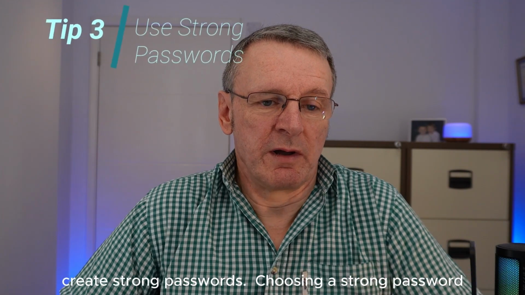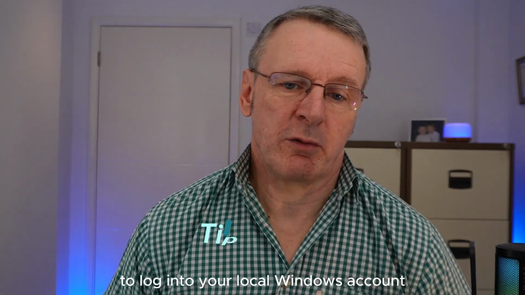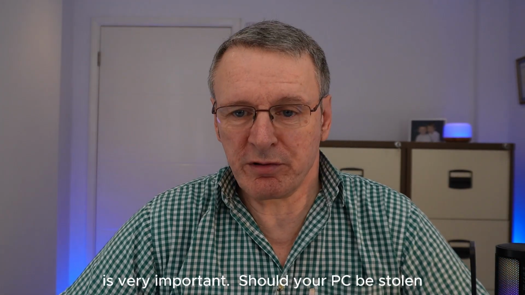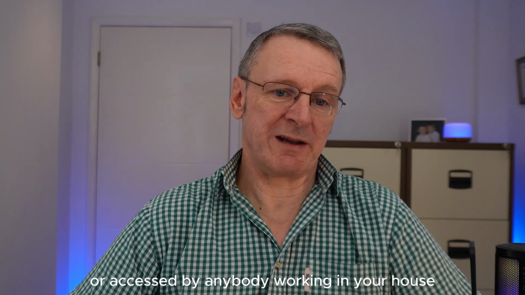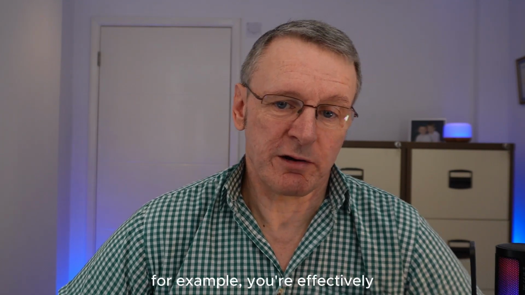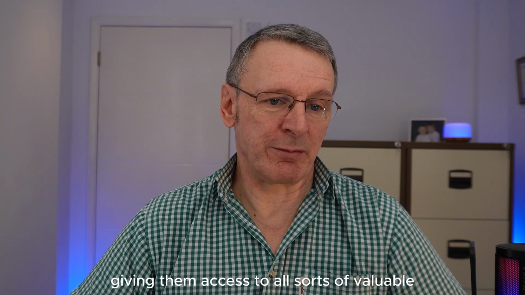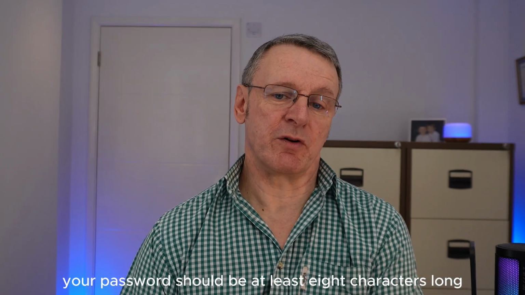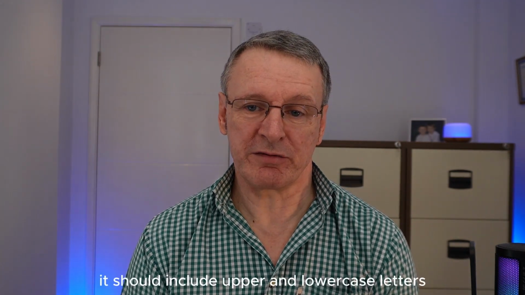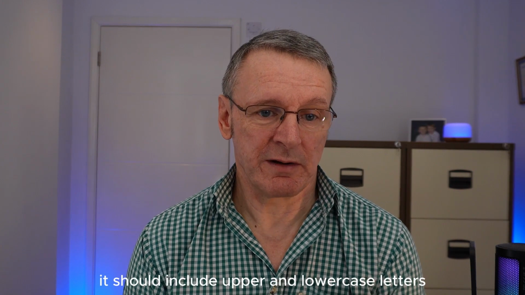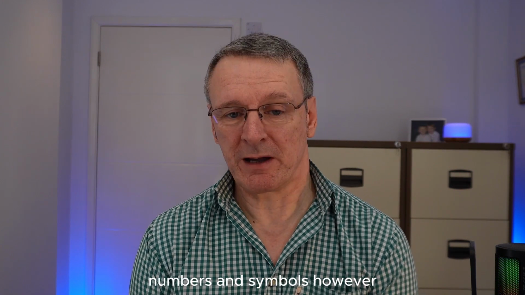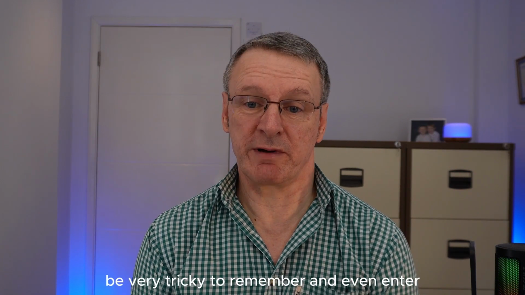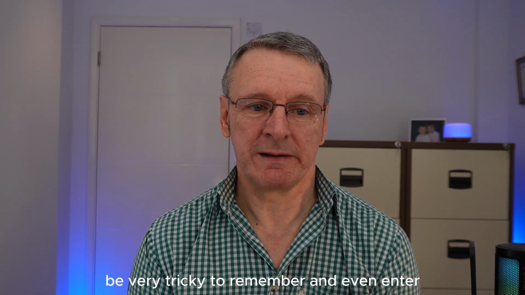So, on to tip 3, create strong passwords. Choosing a strong password to log into your local Windows account is very important. Should your PC be stolen or accessed by anybody working in your house, for example, you're effectively giving them access to all sorts of valuable personal information if you don't use a good password. At a minimum, your password should be at least 8 characters long, preferably 12 or more. It should include upper and lowercase letters, numbers and symbols. However, these can, of course, be very tricky to remember and even enter.